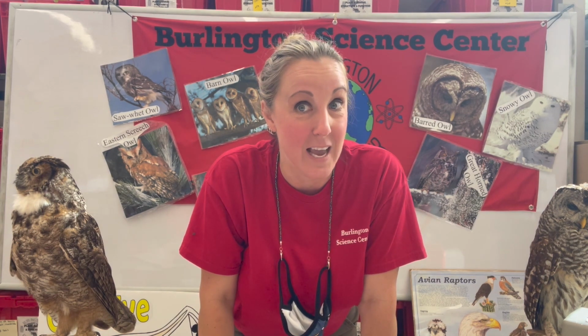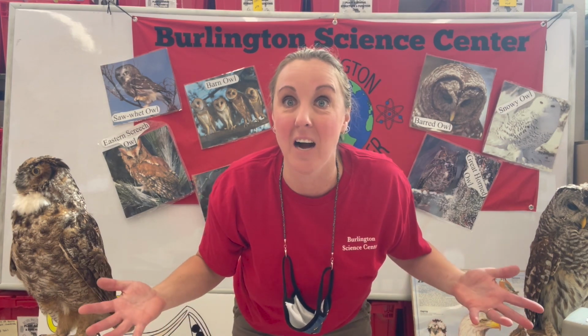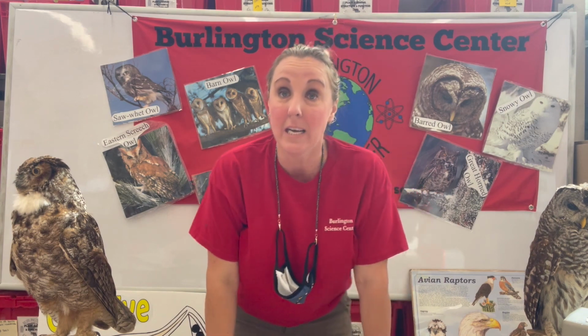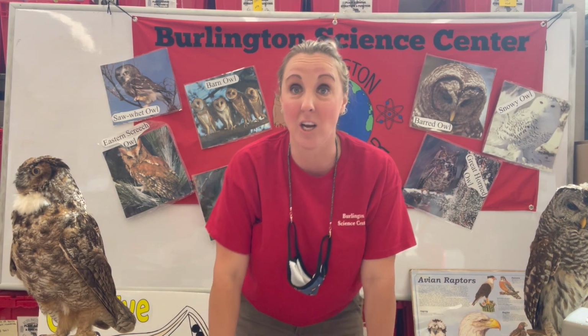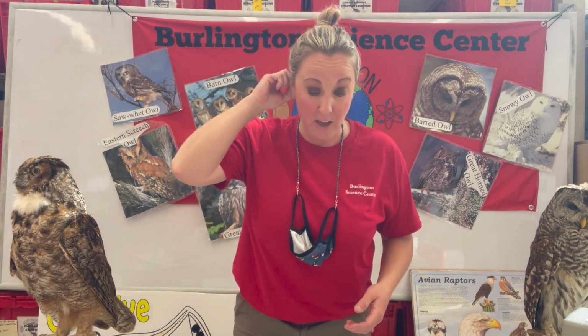some of you might be saying smell, but it's not smell. Owls actually can't smell at all. That's why one of their favorite meals that they might catch might be a skunk, because they don't smell if they get sprayed. But what it does do is it helps them to breathe. Just like us, they have lungs, and those holes in the cere of their mouth help them to breathe.